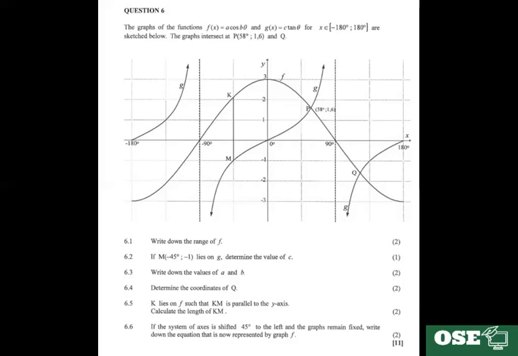So what are the values of y that our graph covers? y is an element of the real numbers, y is greater than or equal to -3, but less than or equal to 3. Correct.